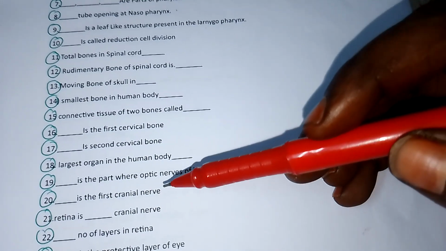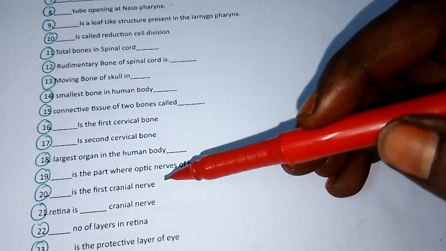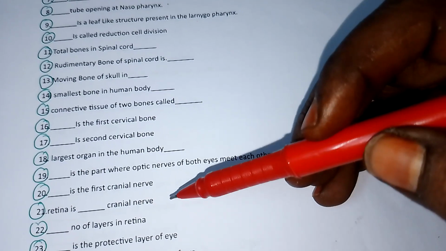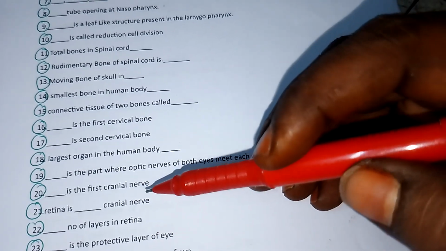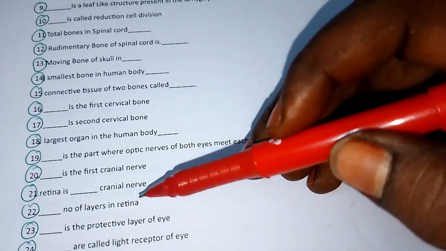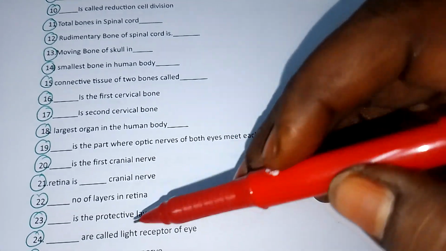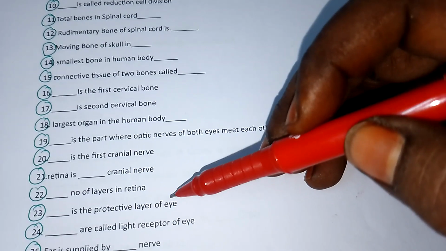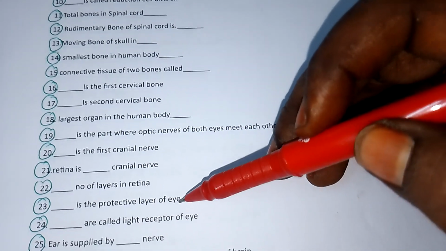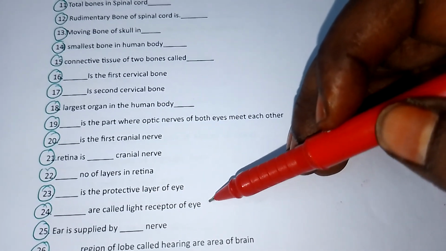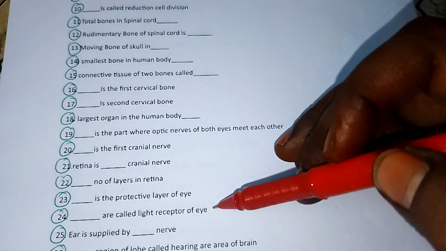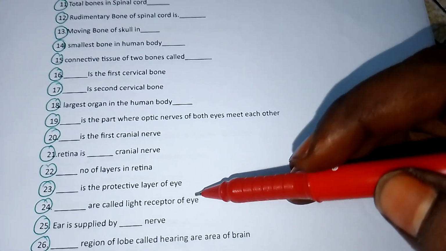What is the first cranial nerve? Olfactory. Optic is the second cranial nerve. Retina is the layer. How many layers are in the retina? Nearly 10 layers of retina. What are the protective layers of the eye? Sclera and cornea. What are called the light receptors of the eye? They are called the rods and cones.